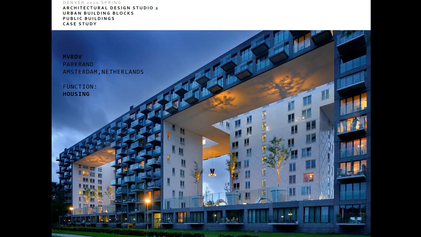This is also from MVRDV. The function is housing, and its name is Parkrand. Parkrand is part of the garden city west of Amsterdam. It consists of 174 standard small housing units located in 3 arch buildings and positioned next to a small park. The new design relocates the housing into a compact but impressive volume, thereby conserving more space for the park.